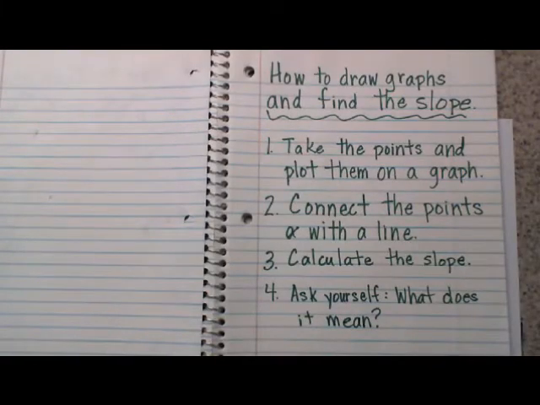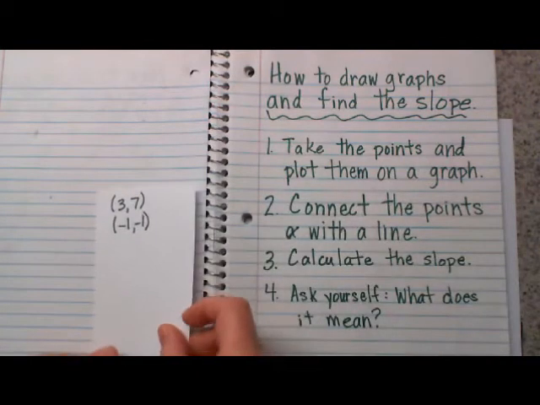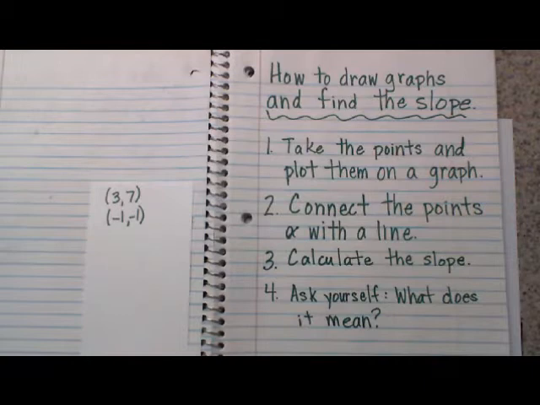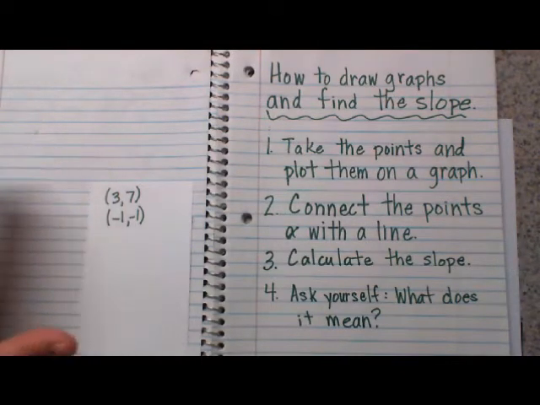So this is one thing you'll want to get in your notes. How to draw graphs and find the slope. So what you'll be given is a set of points like these, (3, 7) and (-1, -1). The first thing you want to do is take the points and plot them on a graph. Connect the points with a line, calculate the slope, and then stop and ask yourself, what does this mean? So let's do one of these examples.